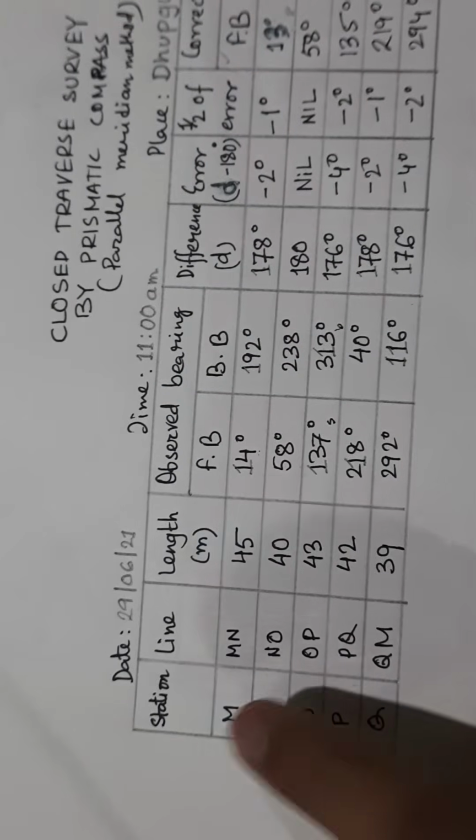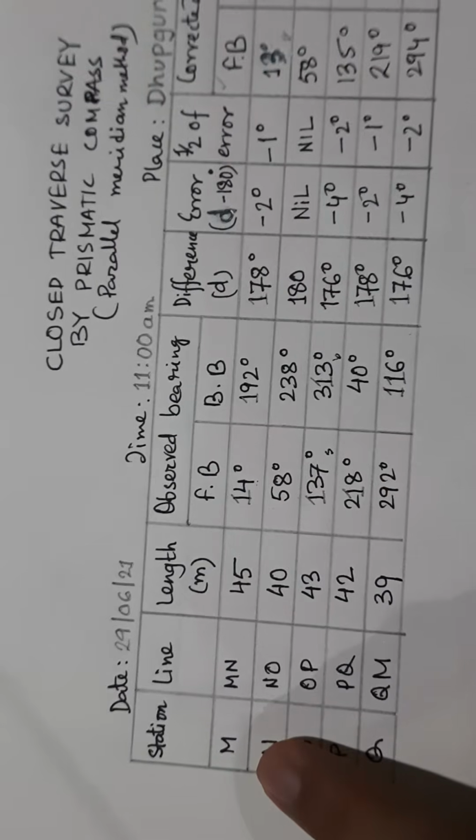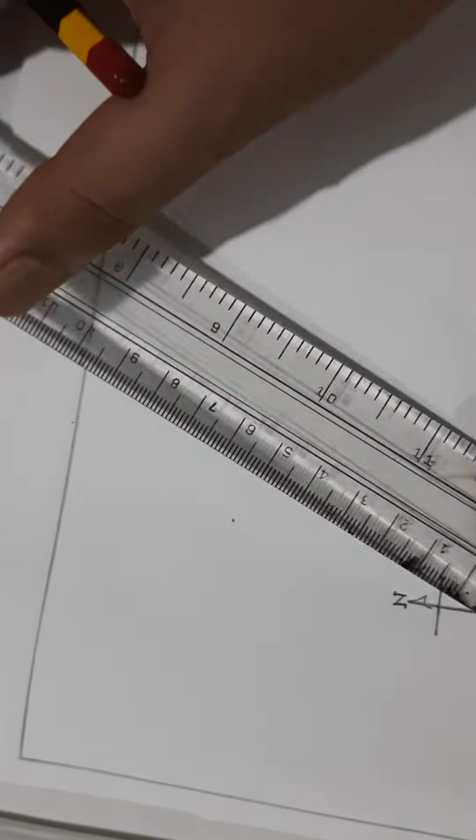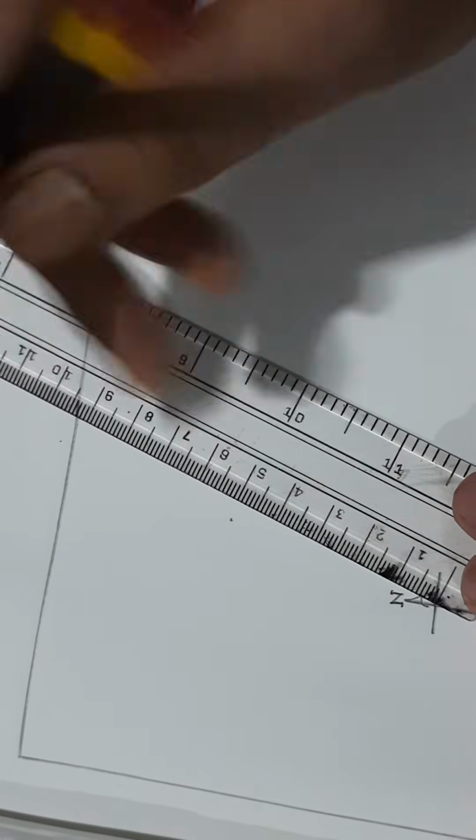So now we will use the length. So the first length, that means if this is our M station, you can see here this is M station, right? So the length of M station is actually 4.5. So the first line, that means MN line, the length of this line is actually 4.5 centimeter, right? So in this way we will take a length of 4.5 centimeter.